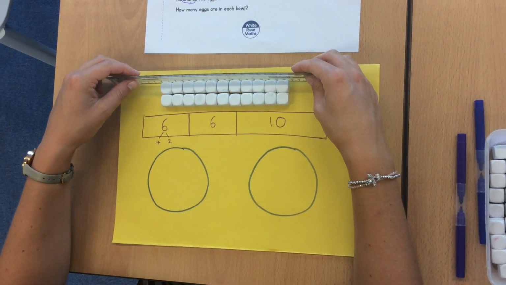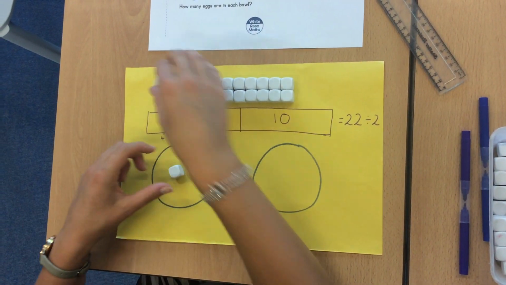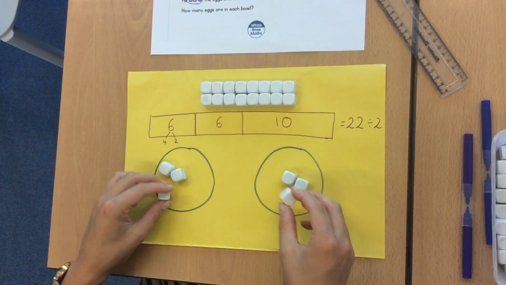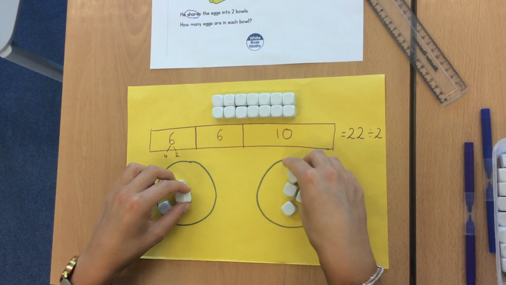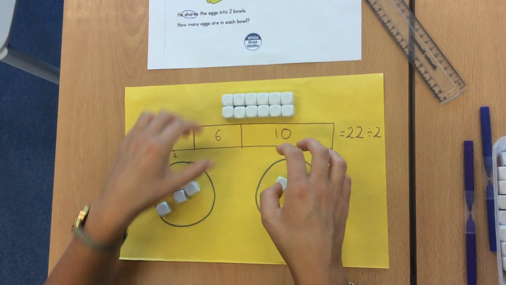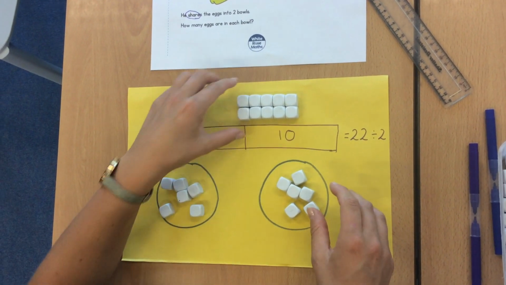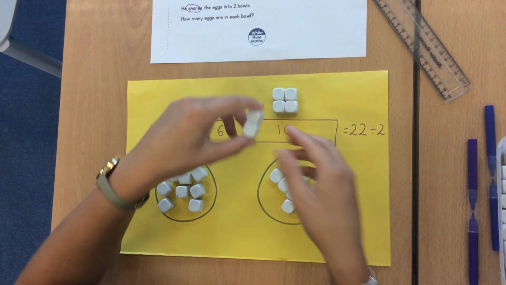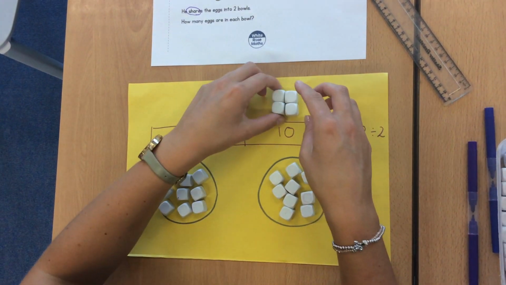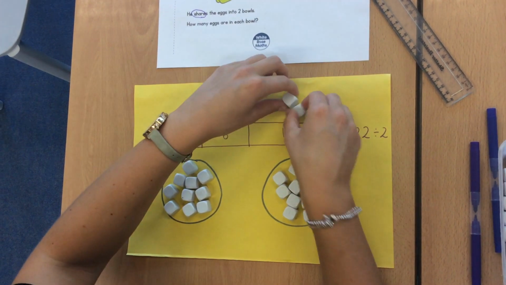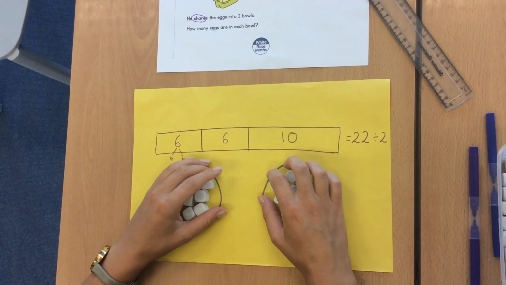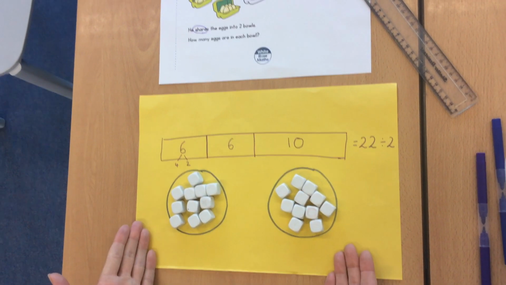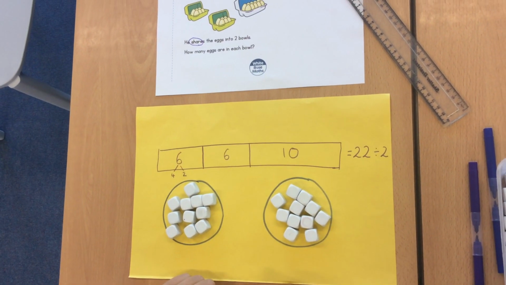Sometimes it's nice just to be doubly sure. So I'm going to share them out equally, very systematically, into each part. And I'm taking them a pair at a time to make sure that it's equal. Almost there. And then what have I got to do? Now I've done the hard work. What's left? I have to count up one of the parts.